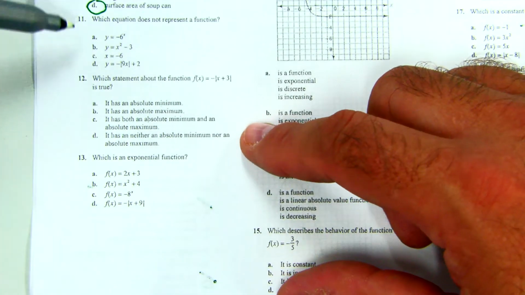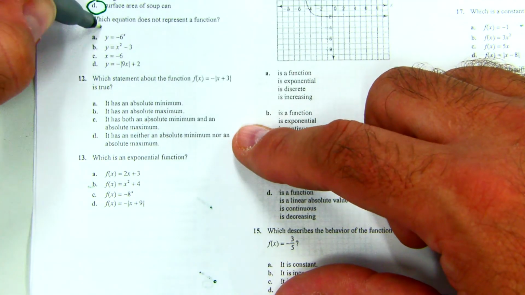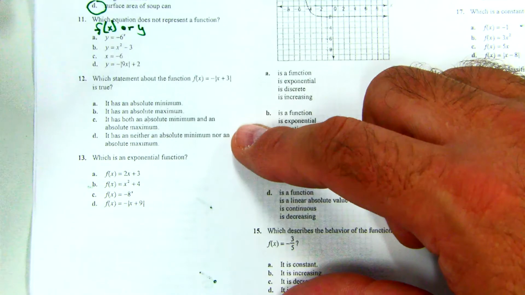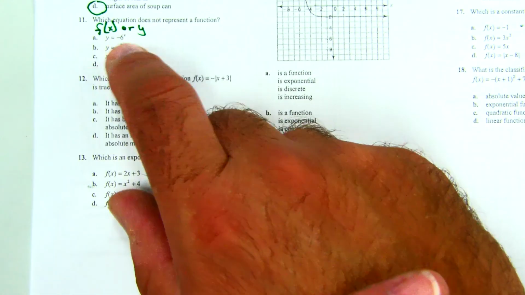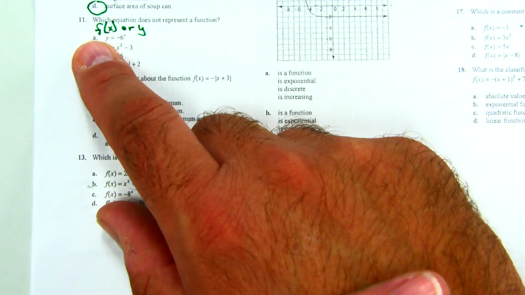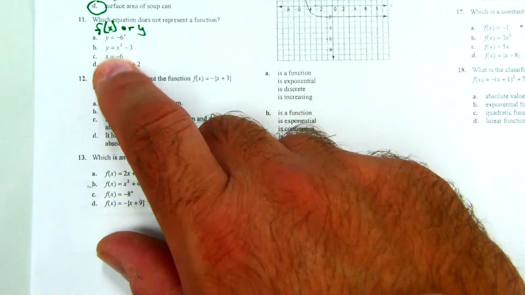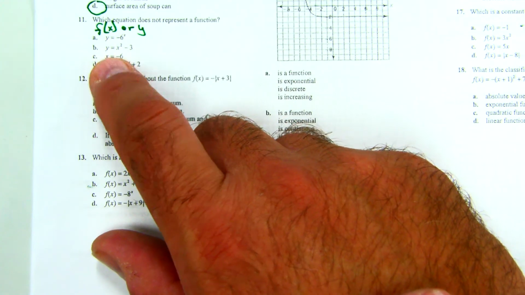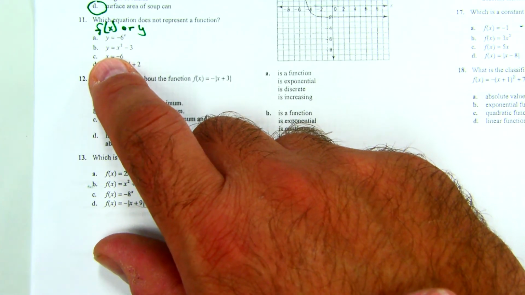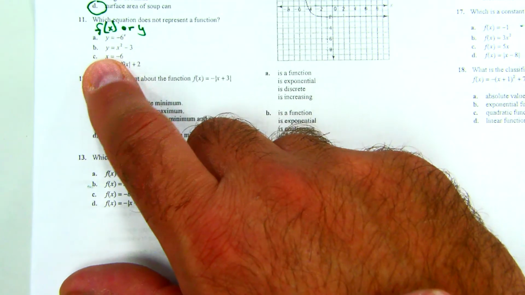Okay, number 11 should have been a gimme. It says, which equation does not represent a function? So hopefully we know that functions are f of x or problems with a y. If it doesn't have a y or f of x, f of x is called the function of x. If it's missing the function of x, it means it's missing the function. Which one of those would be missing the function? Yes. There's only one that does not have y. If it doesn't have y, it doesn't have a function of x. When the f of x is missing, it's not a function.